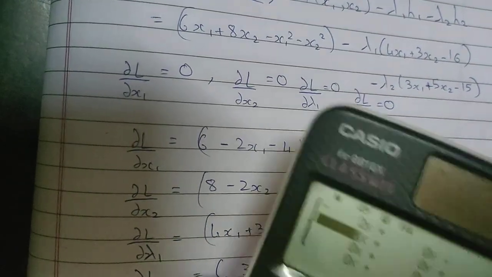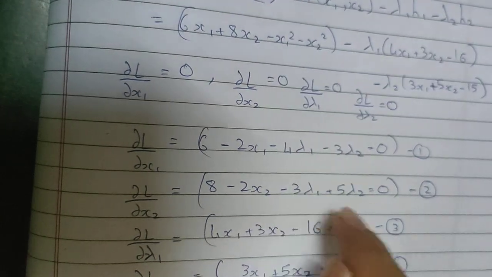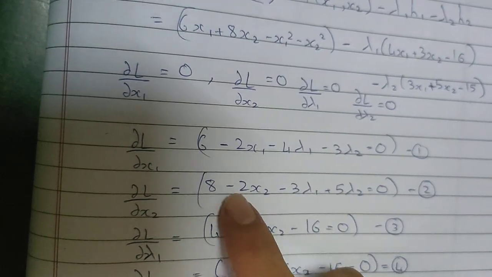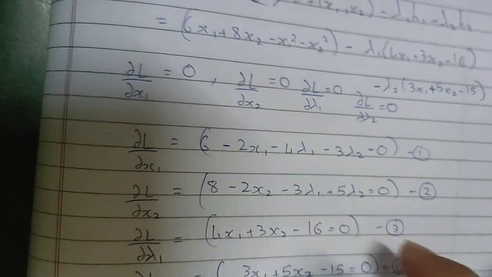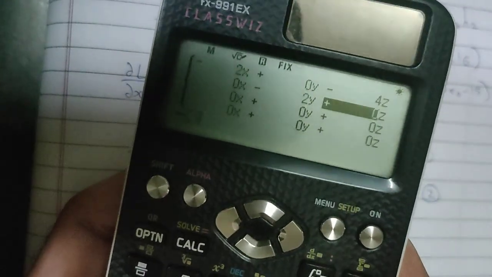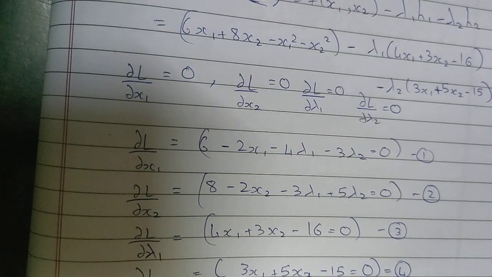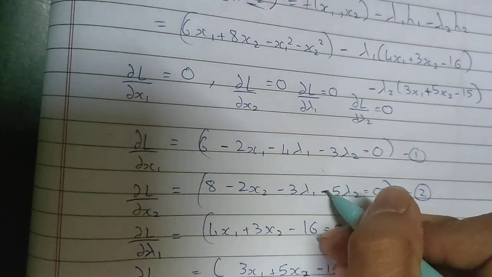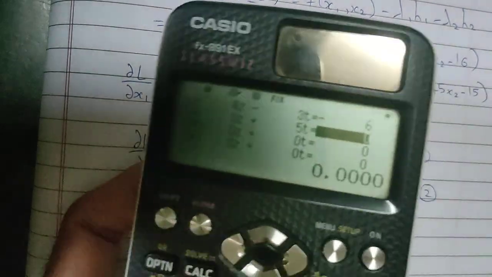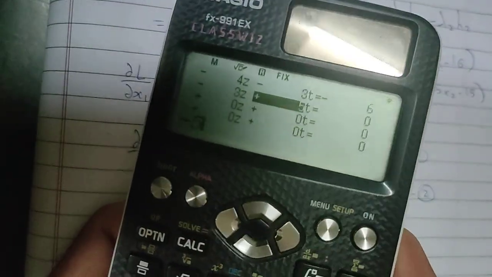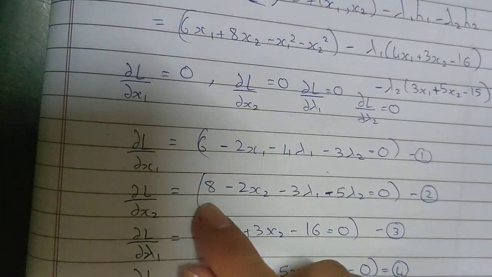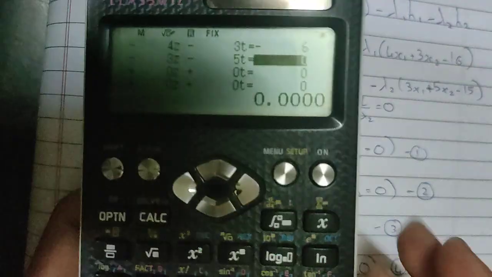For the second equation, there is no x1, so the coefficient of x1 is 0. For x2, lambda 1, lambda 2, the coefficients are minus 2, minus 3 and minus 5. Silly error, minus 5. And then this 8, when we shift it to the other side, we'll get minus 8.